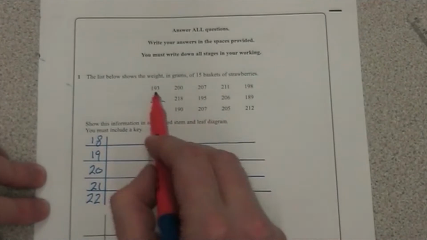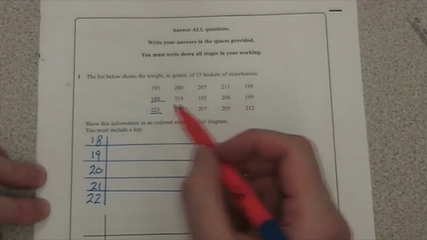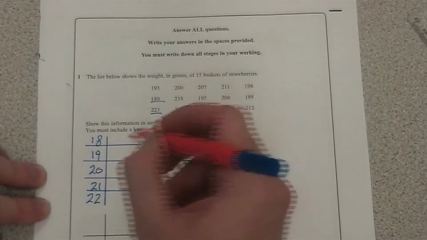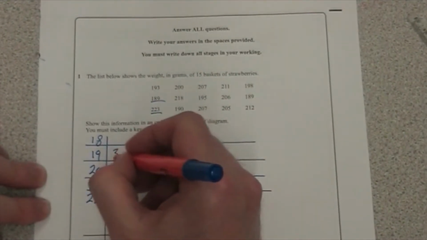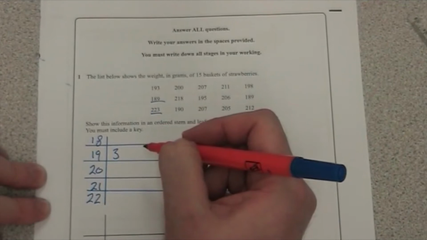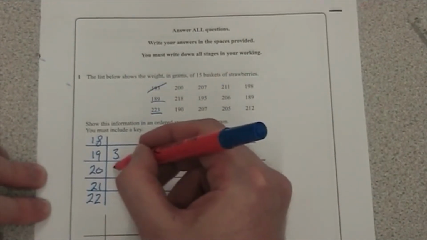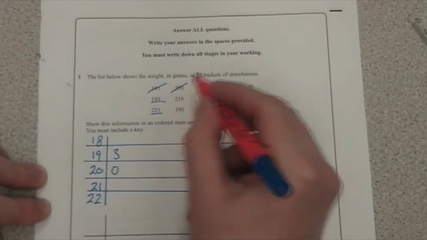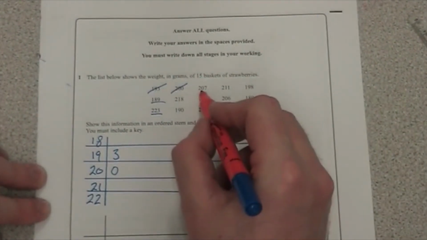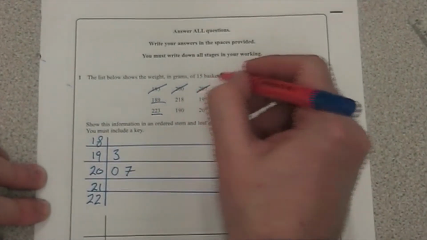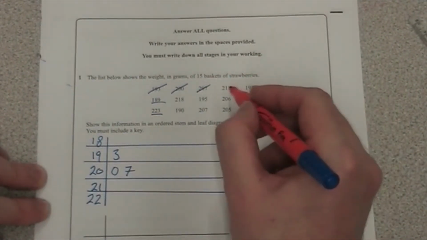Next thing we do is we go through each set of data and put it into our unordered stem and leaf diagram. So our first one is 193. That means we put 3 into the 19 and cross off. With our 200, we go to the 20 and put a 0 on the leaf side of it and cross it off as we go along. On our 207, we go to our 20 and put a 7 in the leaf side again. And we do this for all the sets of data. So let me carry on with this here.